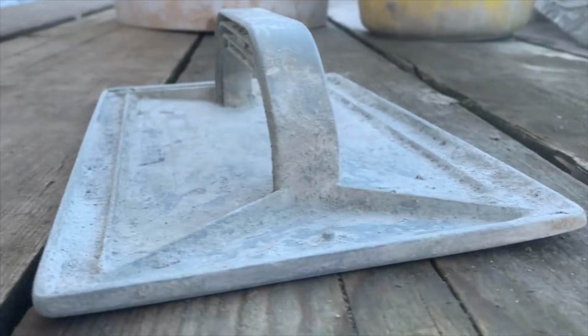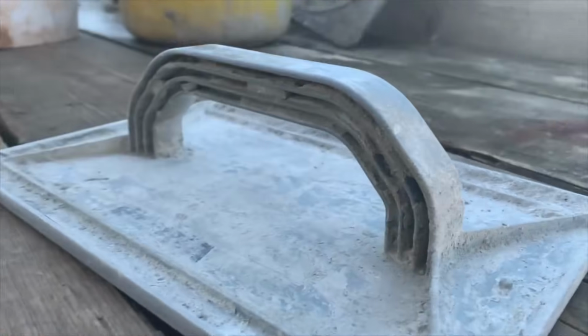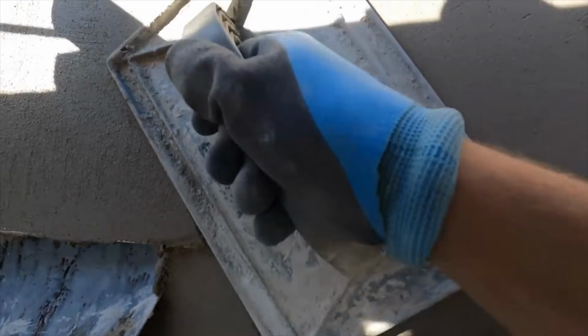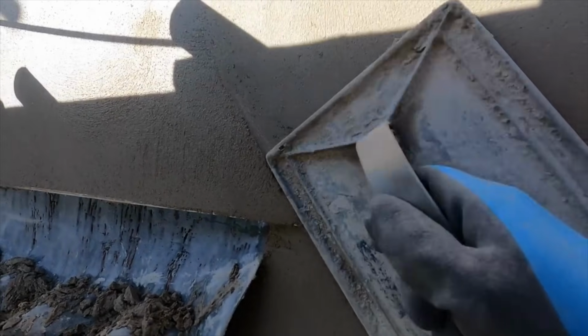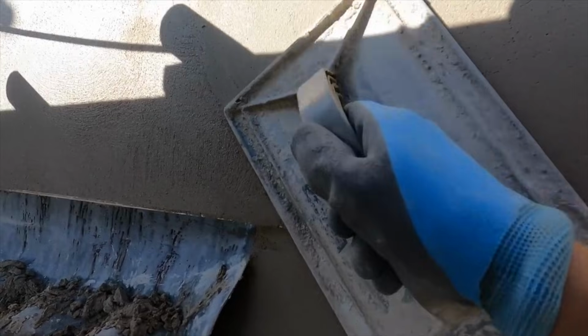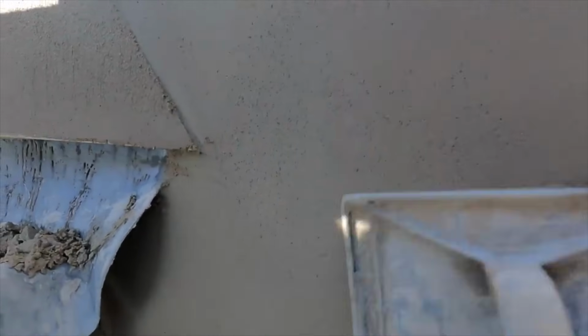And in terms of aftereffects, I've not seen many cracking with, say, a render like OCR. And that's because they've got the polymers added to it. It's a specific mix, and you're not guessing. With sand cement, there's no warranty, there's no guarantee.